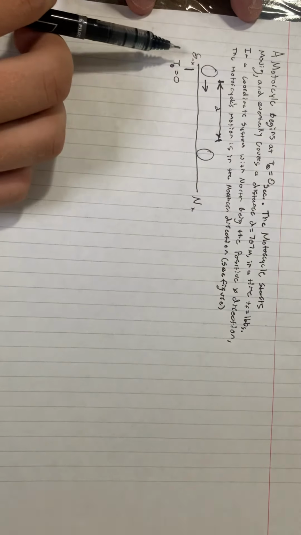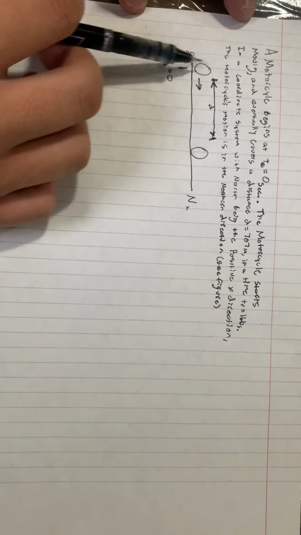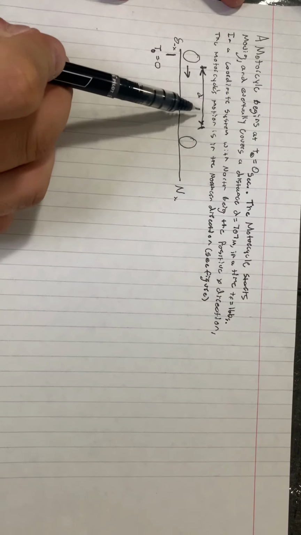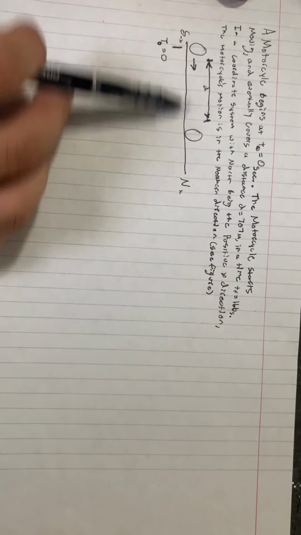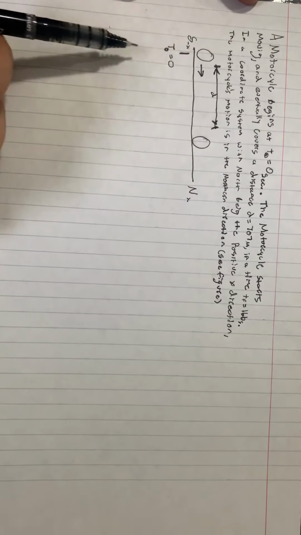So basically the diagram is showing that I just used a circle because I'm not good at drawing. Would start here and end here. This is the distance that it covered, which would be the 707 meters, and in the north direction, which I have north marked here, south marked here, and time, which is 0, starts here.